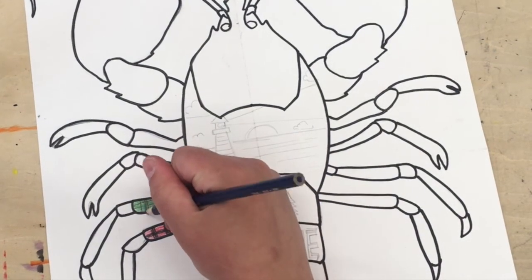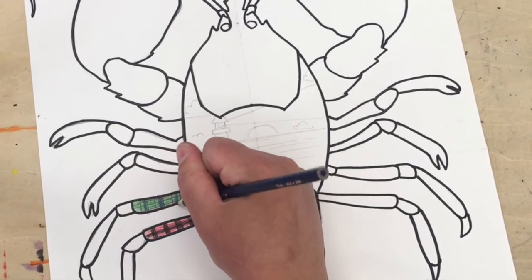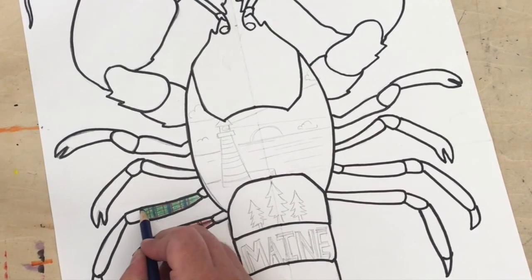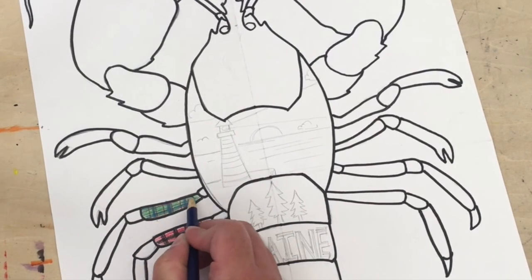Make a thicker blue line next to every other red line. I'm going to add the lines just a little bit there. And do the same thing horizontally, and it looks like plaid.